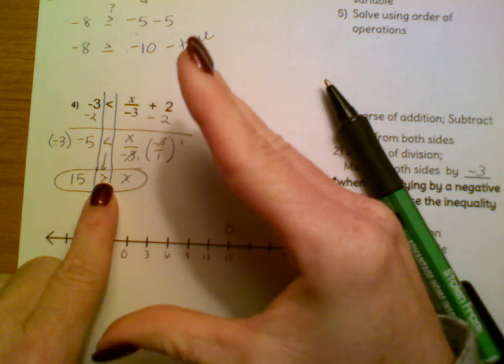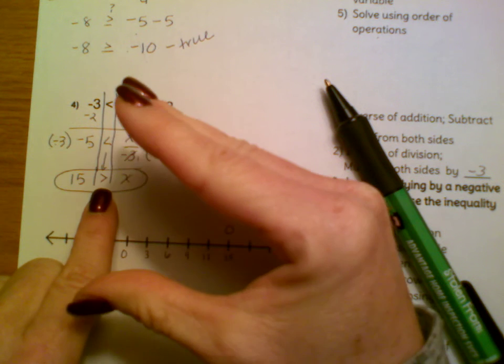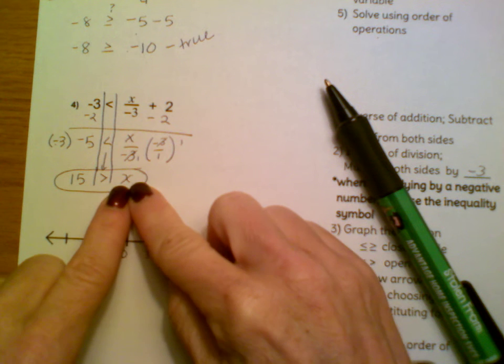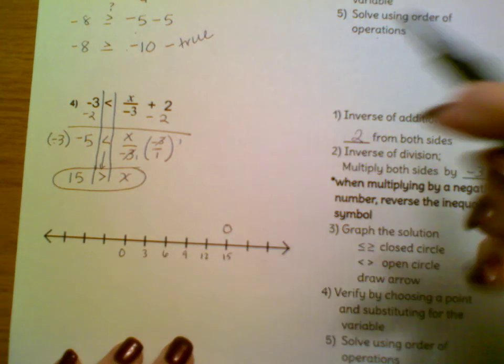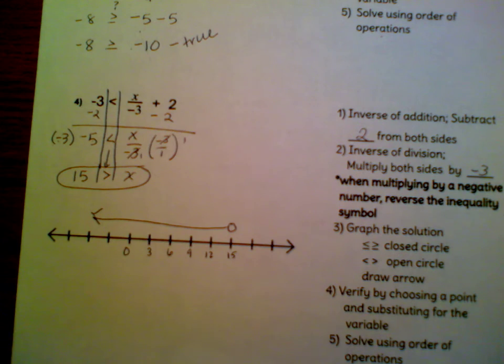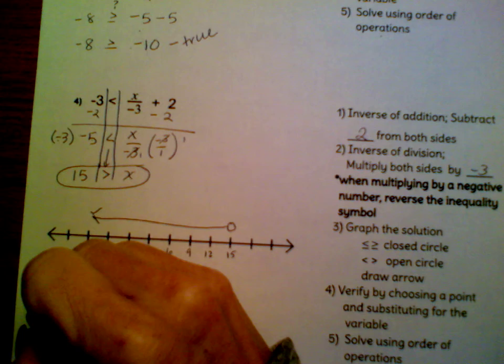So this symbol here, it opens to the greater. So it's opening to 15. 15 has to be bigger than x, or x has to be smaller. Smaller goes this direction. So I want to verify. So I'm going to check.